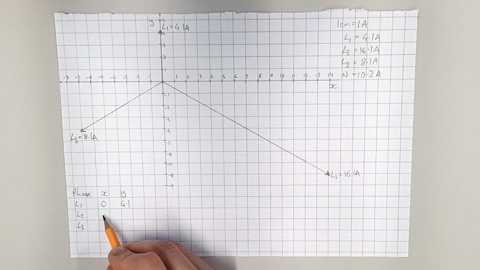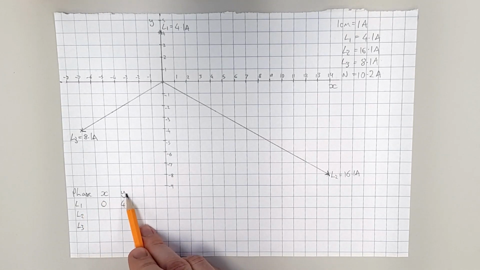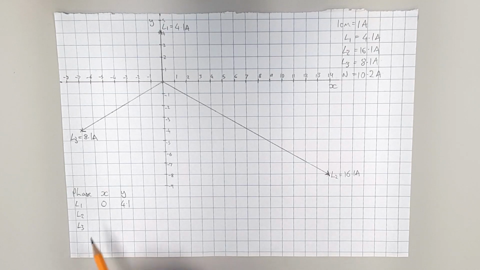When we start thinking about finding the x and y values for L2, bearing in mind that this is the horizontal component and this is the vertical component of L2, it gets just a little bit trickier. We've got to start thinking about incorporating some trigonometry into our calculation.